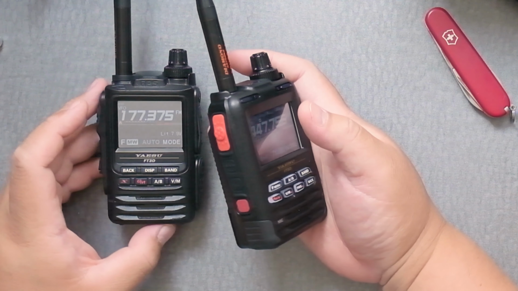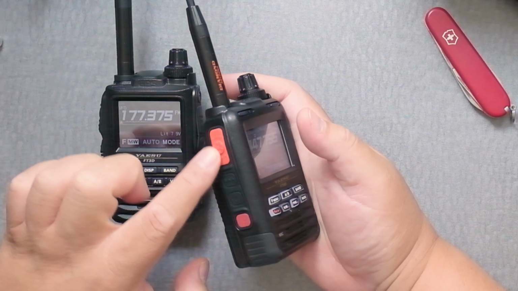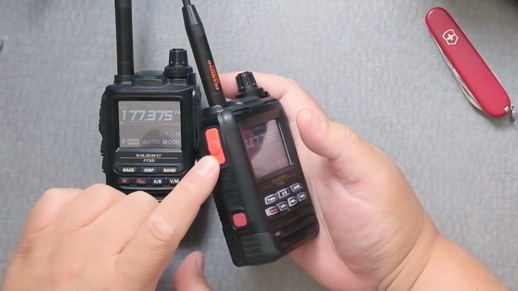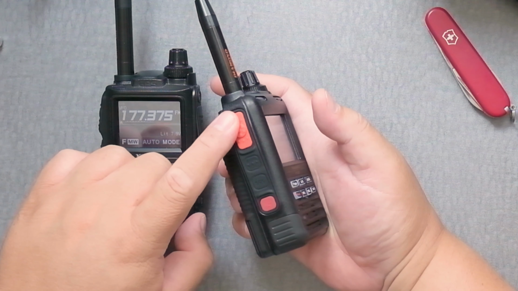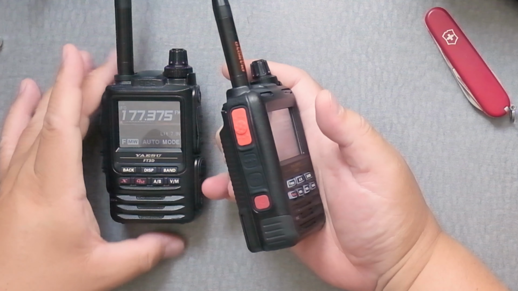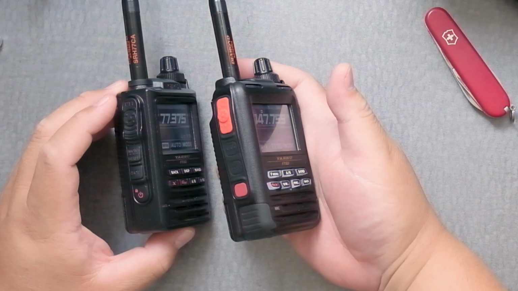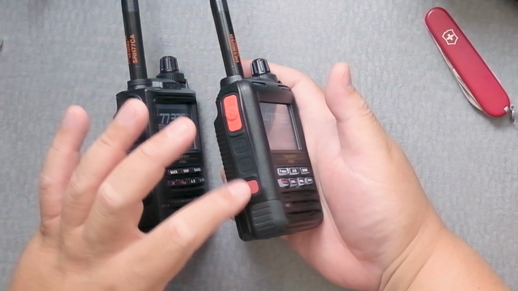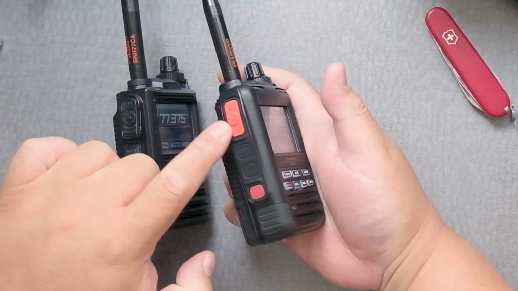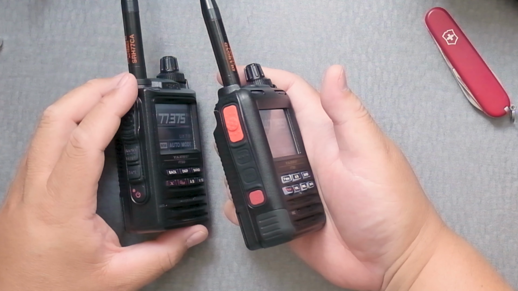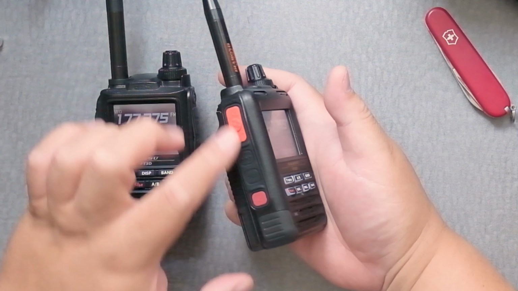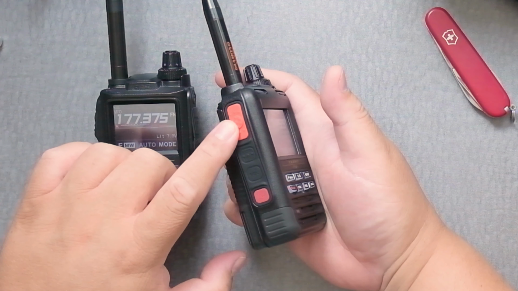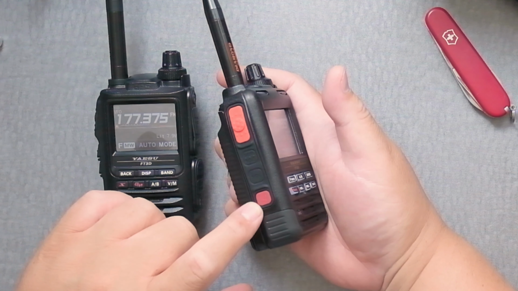I don't know. So they made the PTT button a bit less pronounced. Of course, they changed the colors of the button, and these are not the same color, by the way. This is more orangey. This is red. Same orientation: PTT button, monitor, squelch, power.